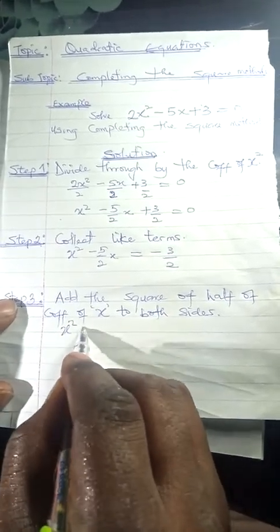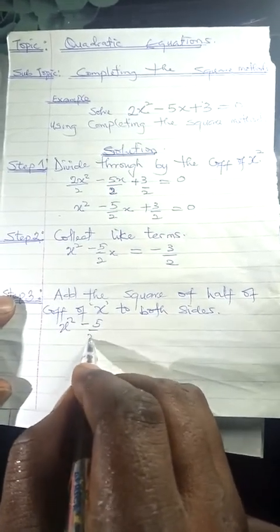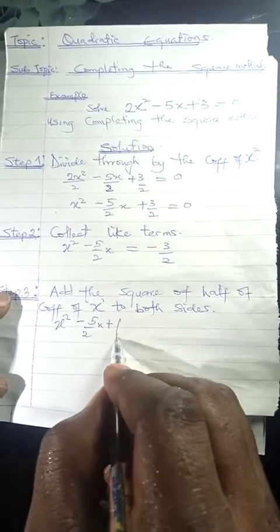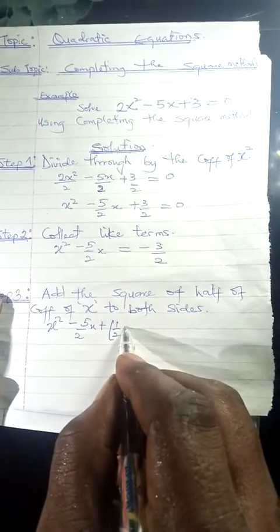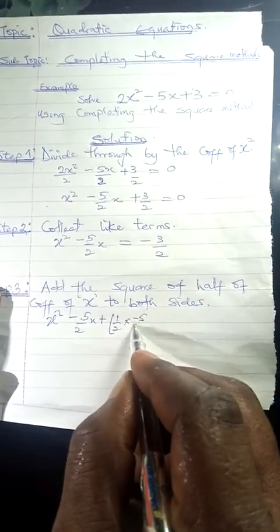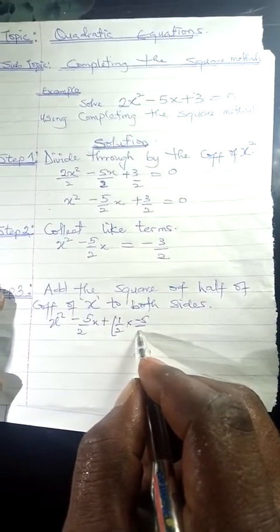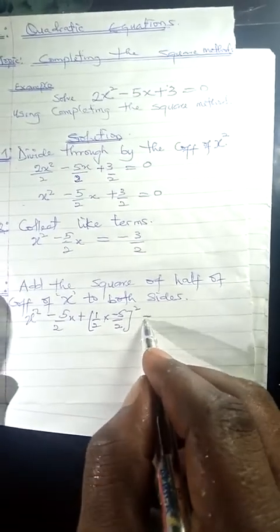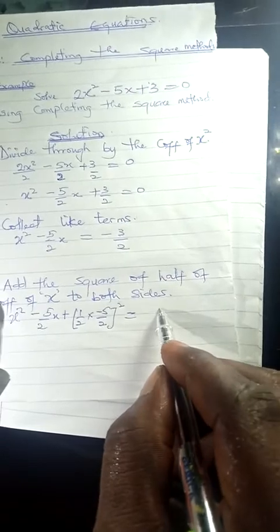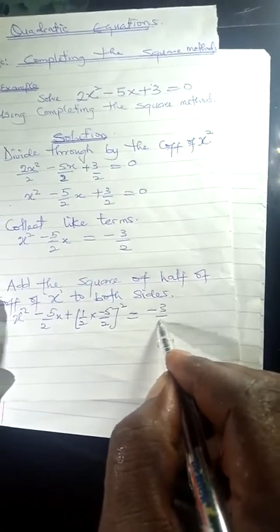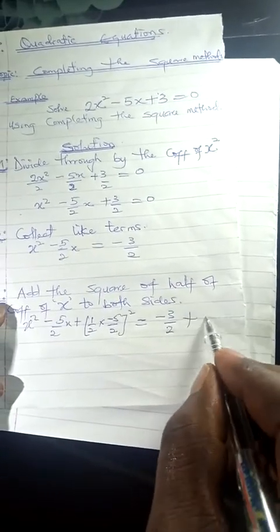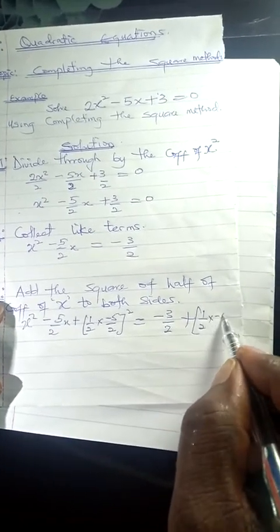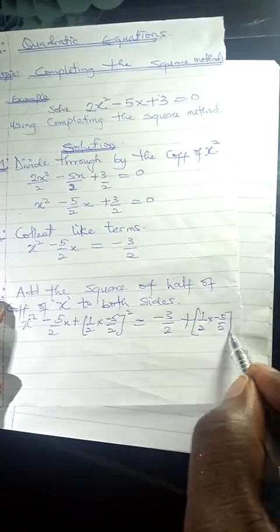x squared minus 5 over 2 x plus 1 over 2, that is half of the coefficient, times minus 5 over 2, all squared. The square of it, we will add to both sides, that is minus 3 over 2 also plus 1 over 2 times minus 5 over 2 squared.